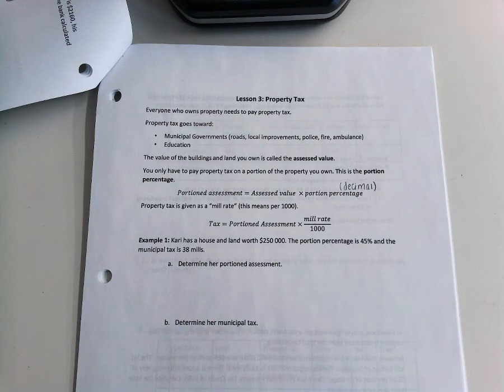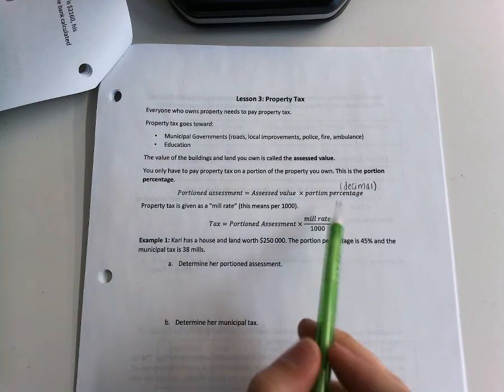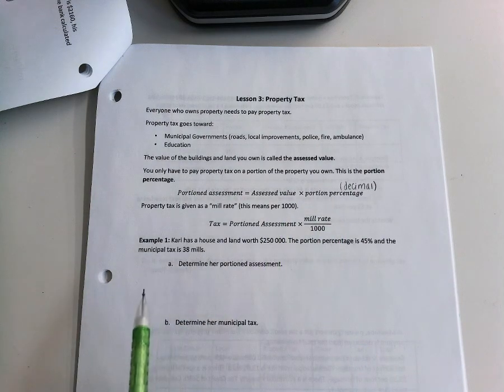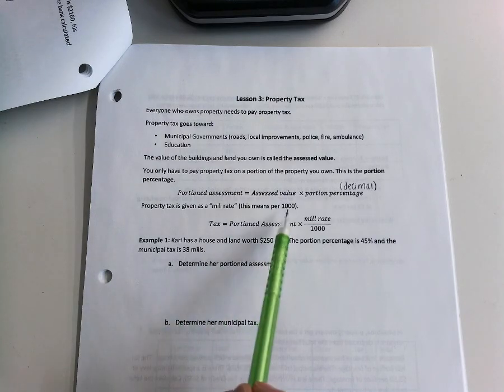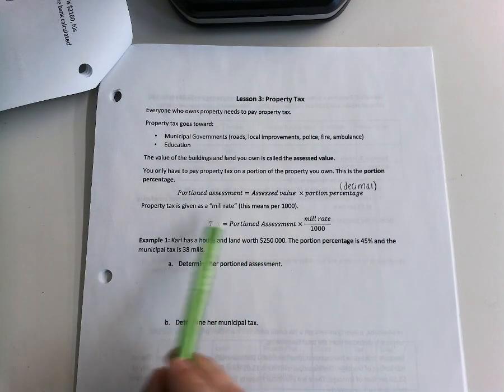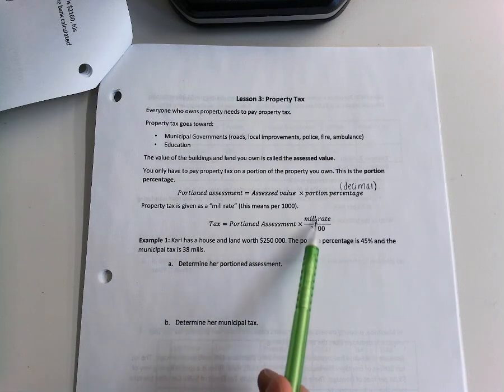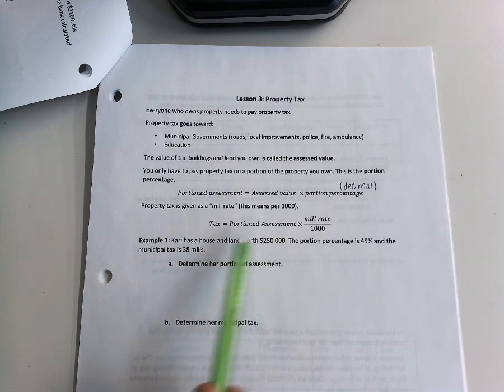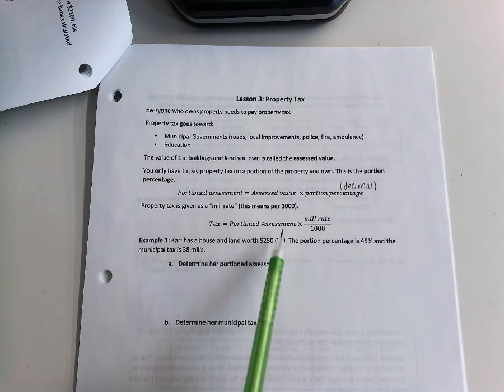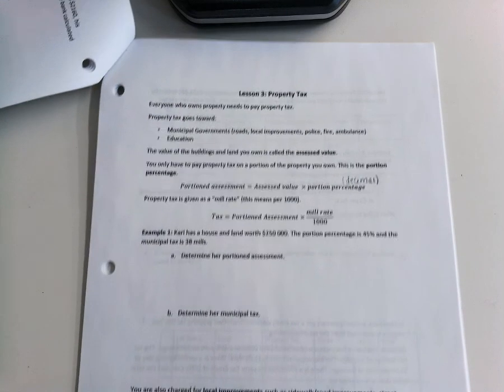So you will be given a percentage, you're going to figure out the percentage of your assessed value. Then you're going to calculate the property tax using the mill rate. So this rate means per 1,000. So basically a mill rate is an amount you're going to pay per 1,000. And you will multiply that mill rate divided by 1,000 times that portioned assessment, so that portion of your home value. So let's do an example.